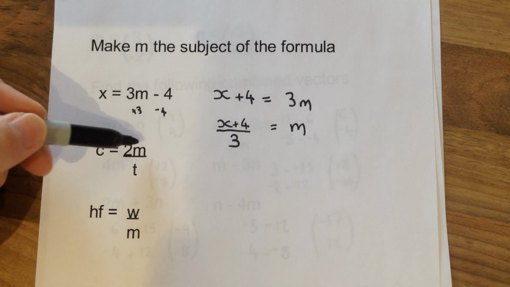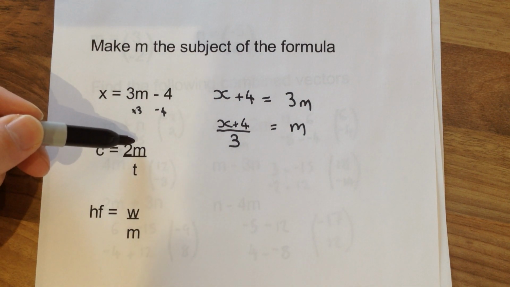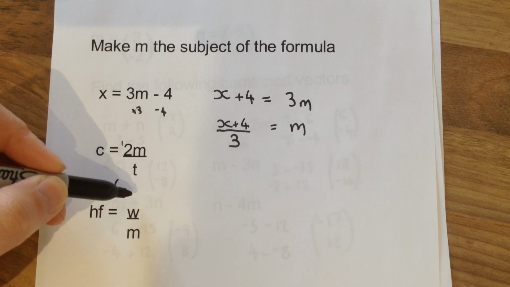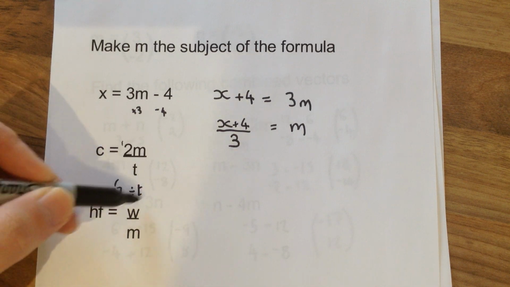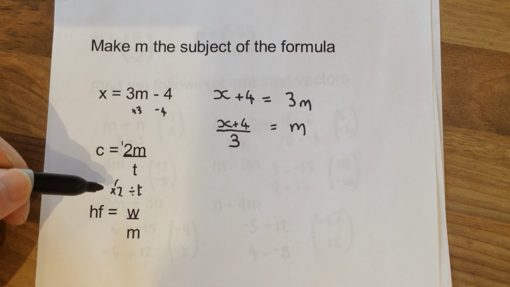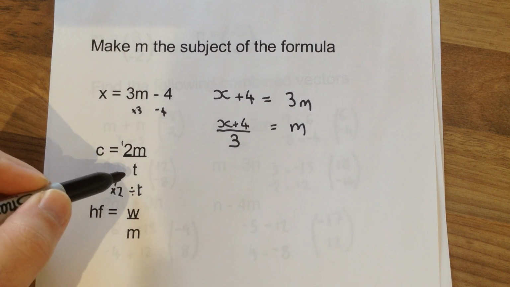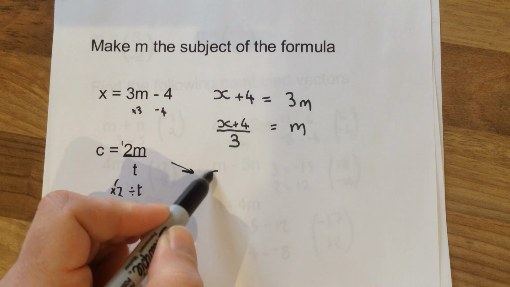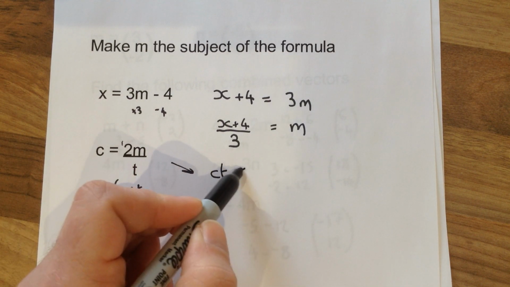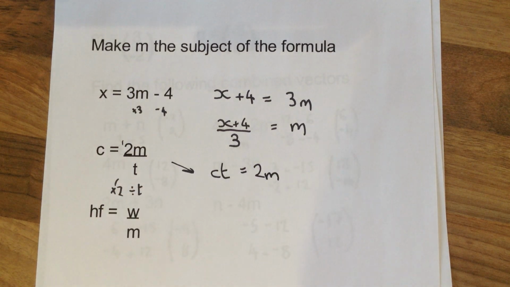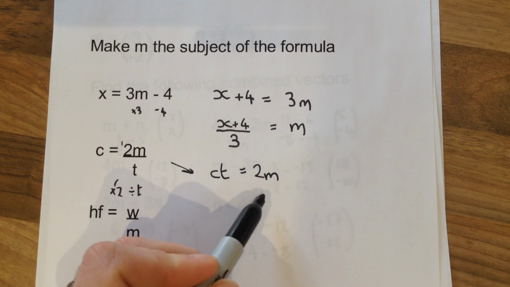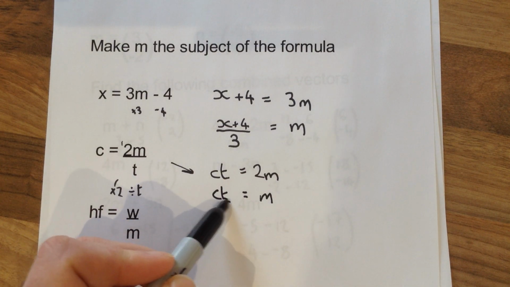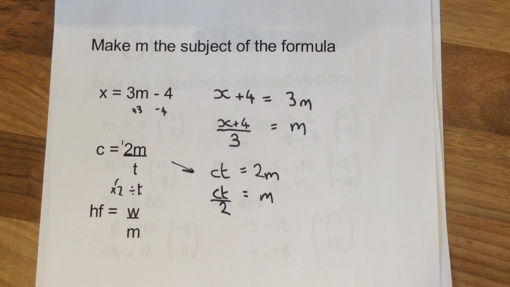The next question, the m is going to be the new subject, so here that 2 means times 2, then divide by t. So I need to do the opposite of these two things here in reverse order. So the first thing we're going to do is get rid of this divide by t. So if I times both sides by t, that will give me, over here, ct is equal to 2m. Then I'd need to divide by 2. So that gets me the m on the right hand side and ct over 2 on the left.